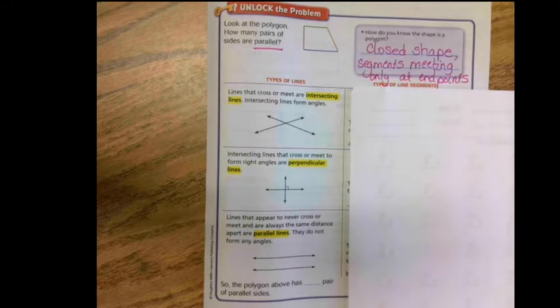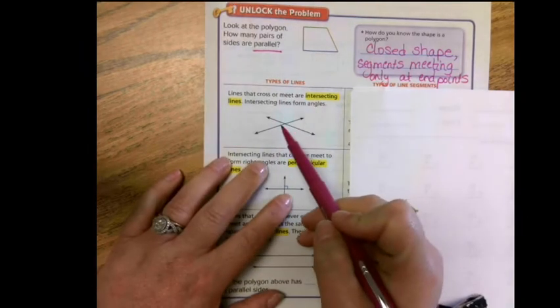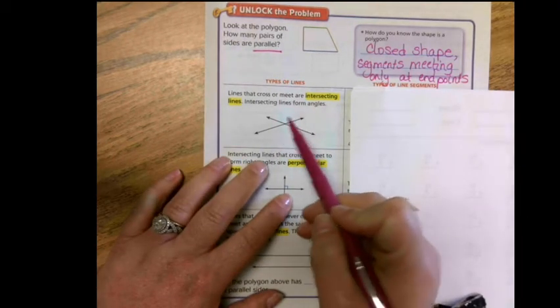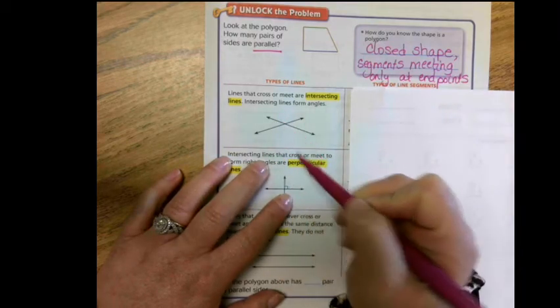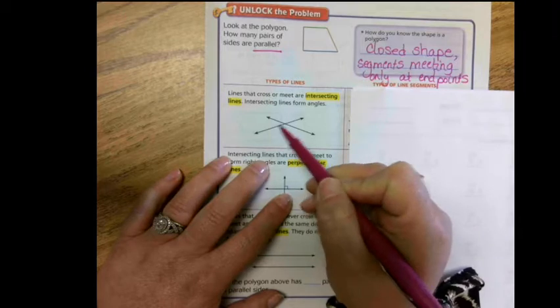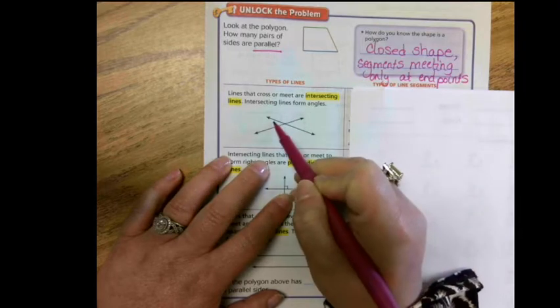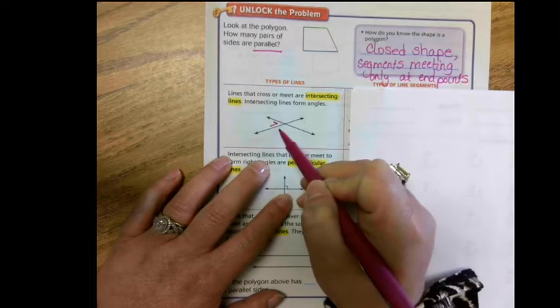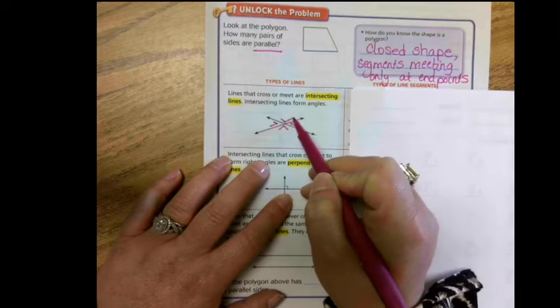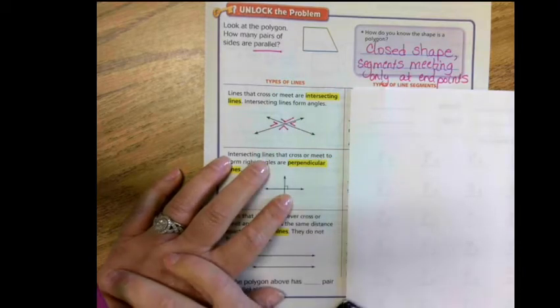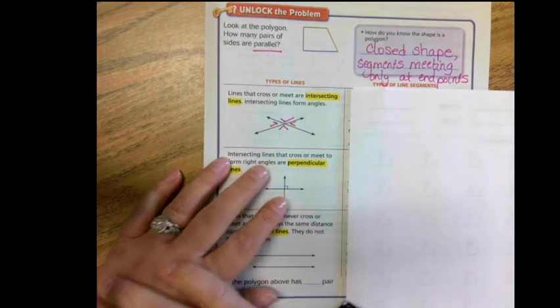So in other words, this is where we have lines that are going to crisscross, okay? Sometimes they'll make an X, sometimes they'll be a little further up the line. But what I want you to notice is that it creates 4 angles when I have these 2 lines that intersect. I have an angle here, I have an angle here, I have one here, and I have an angle there. Okay, so those are intersecting lines that form those angles.